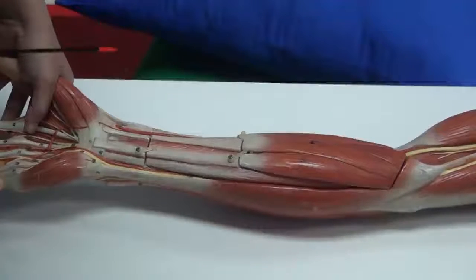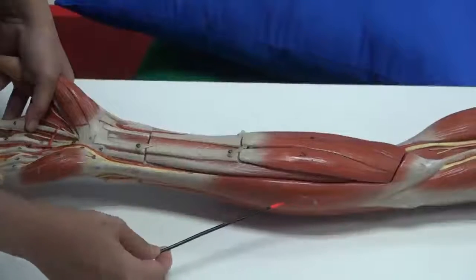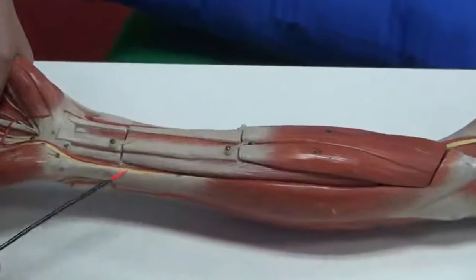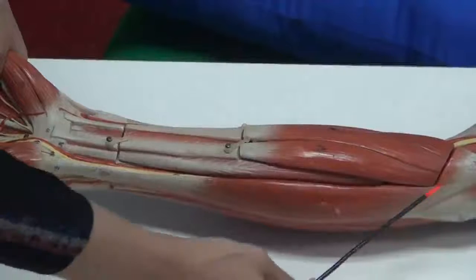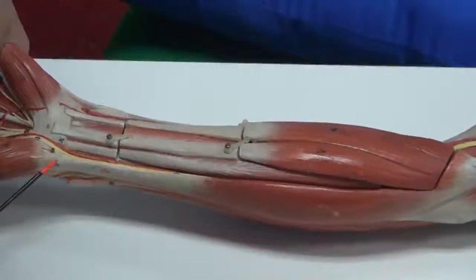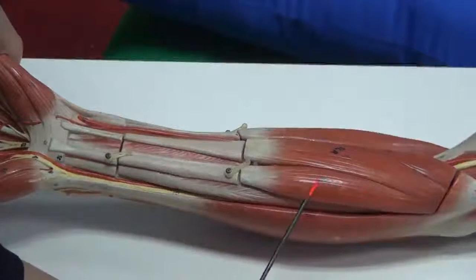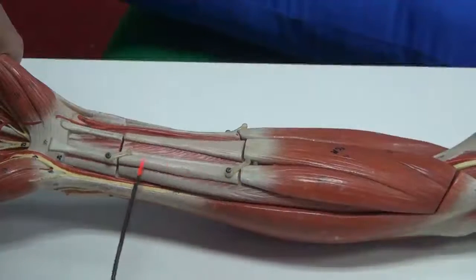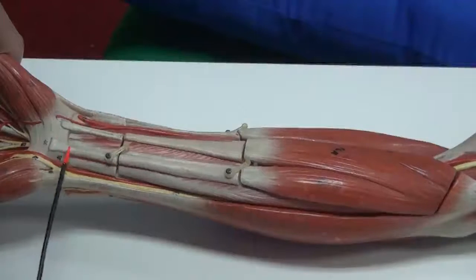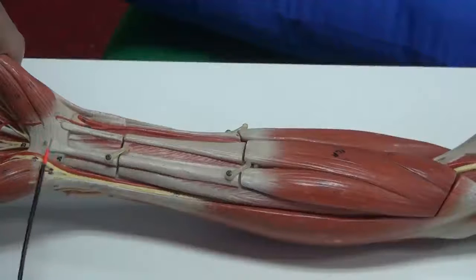The most medial muscle in the superficial layer is the flexor carpi ulnaris. This is the flexor carpi ulnaris. Lateral to that, you'll find there's the palmaris longus. You can see palmaris longus has a long tendon and distal attachment to the flexor retinaculum.